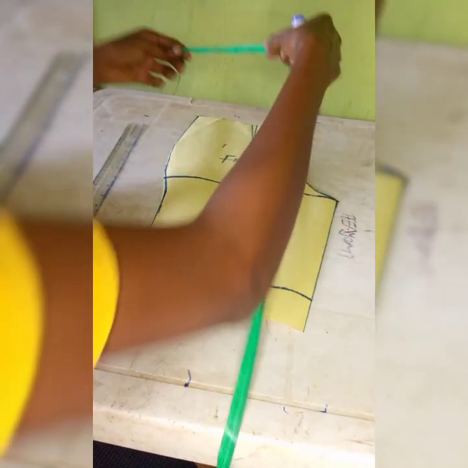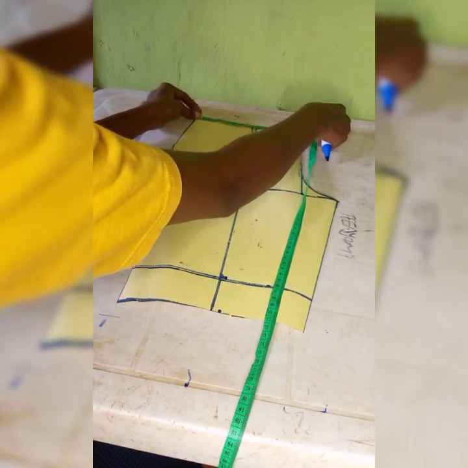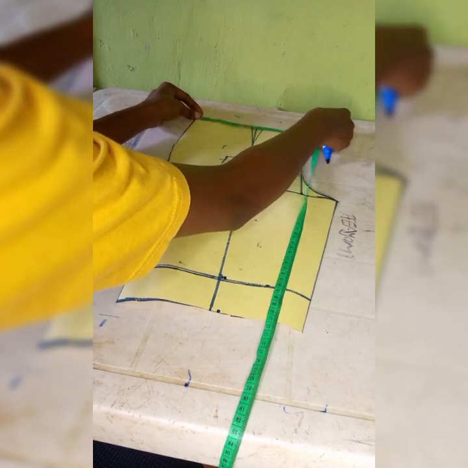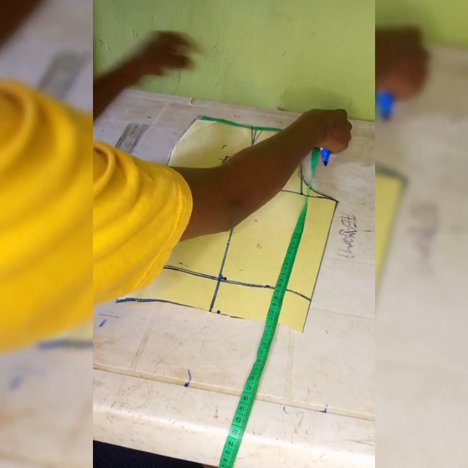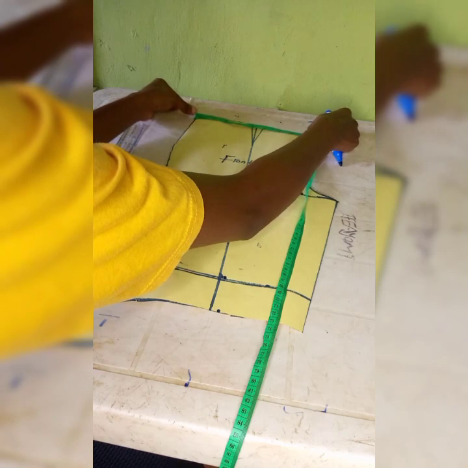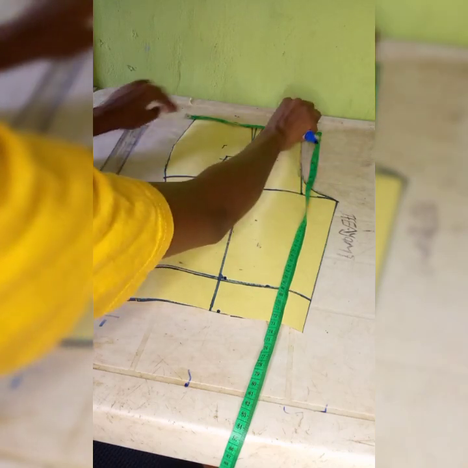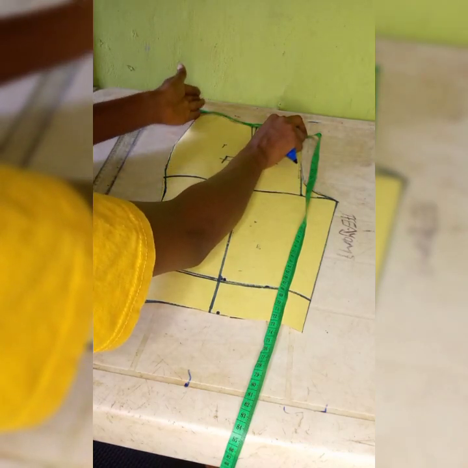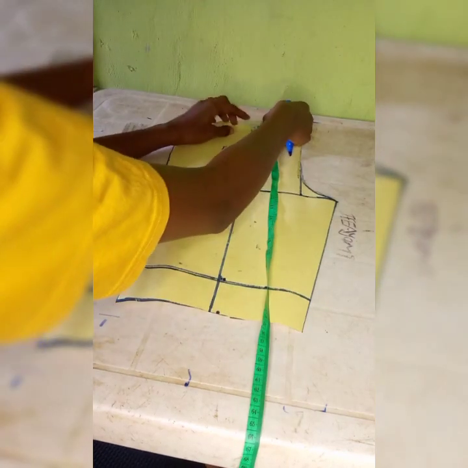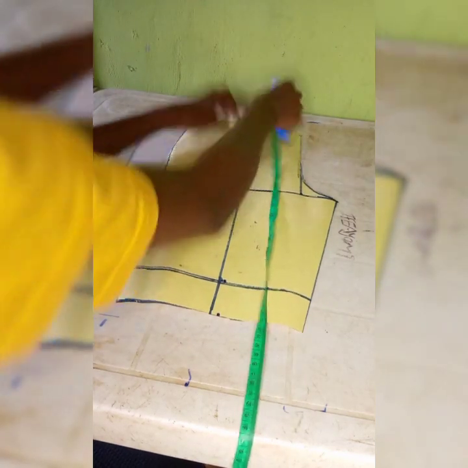The band I'm using is 9.5. Then I added 1 inch for the dart. Actually what I measured was 9 before. Then I cut out the 1 inch to shape in my hips, as you can see. Then for the dart, 0.5 out, 0.5 in.